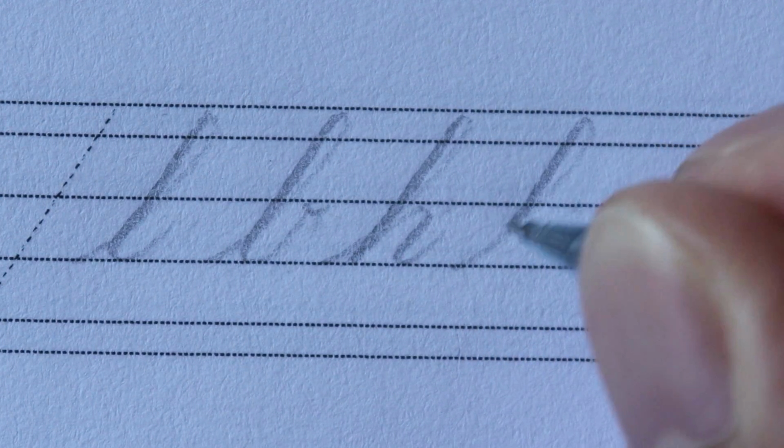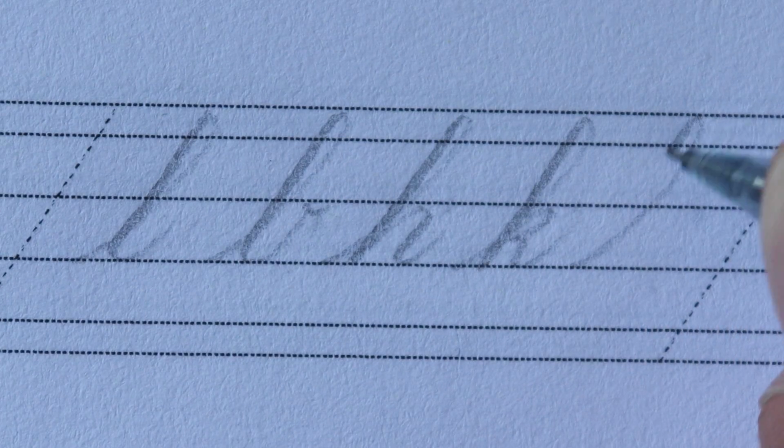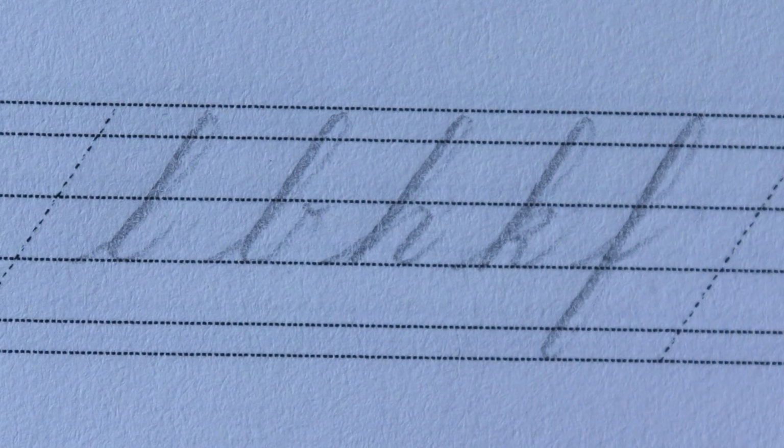In the next video, we will study all the ascender letters and finish all the remaining lowercase letters in the cursive alphabet.